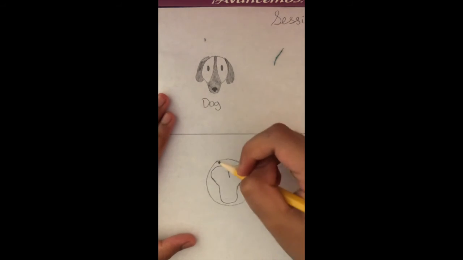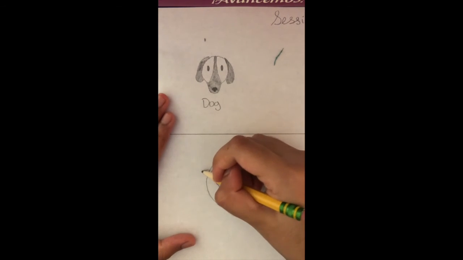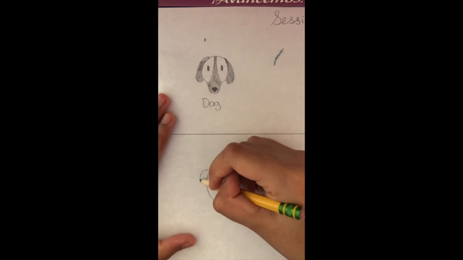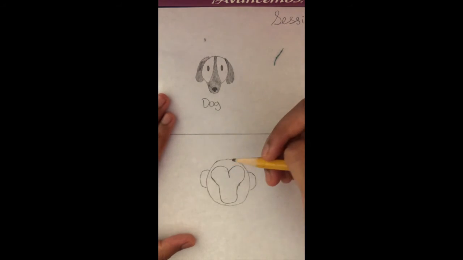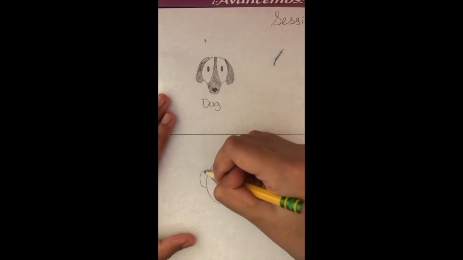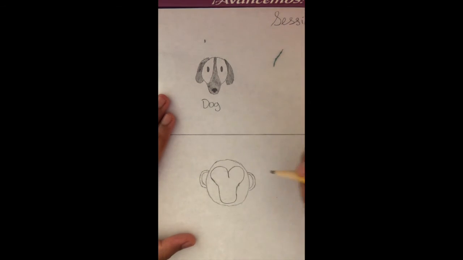Again, we want our ears to be as symmetrical as possible, but if you do make a mistake, don't worry, because it's okay if things are asymmetrical. It does not have to be completely symmetrical. It does not have to be perfect. So, there we go. We have our head.